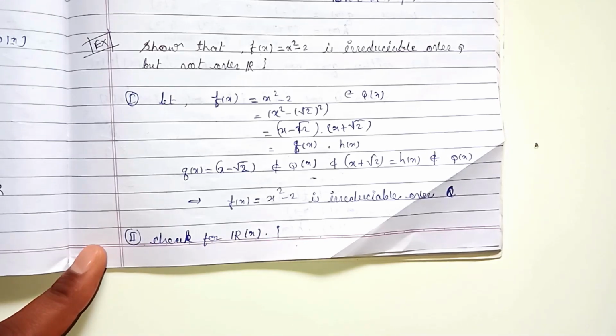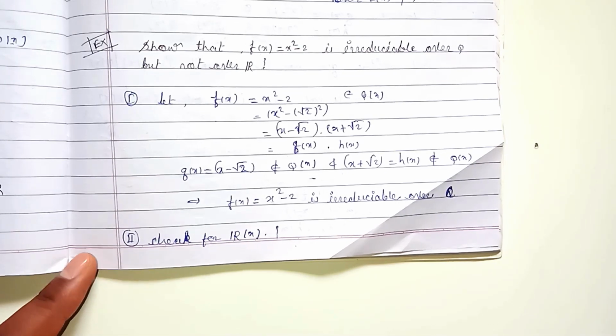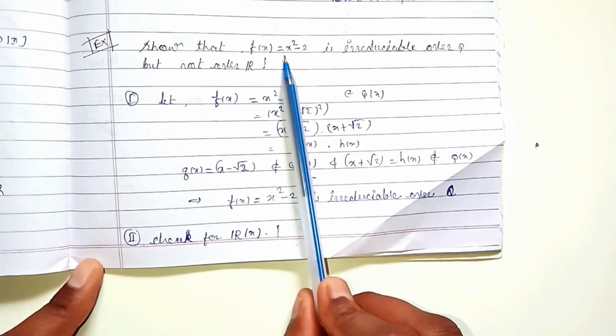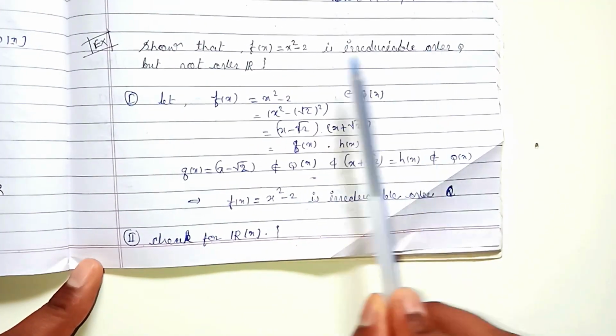There are certain other criteria, some tests, for example Eisenstein's irreducibility criterion, and the mod p test. There are multiple other tests that are very useful here to verify whether our polynomial is irreducible or not. Okay, now let's check whether this polynomial is irreducible over Q or over R or not.